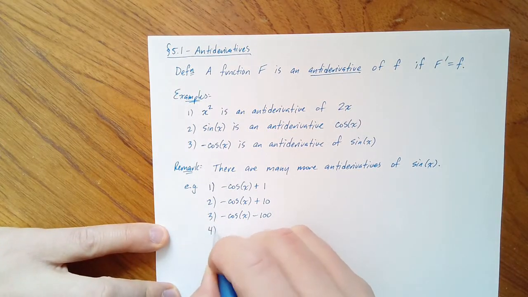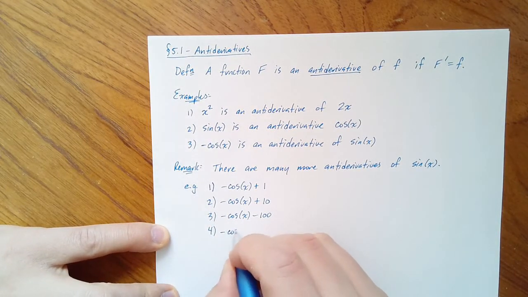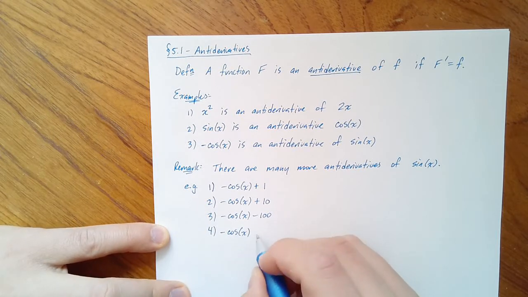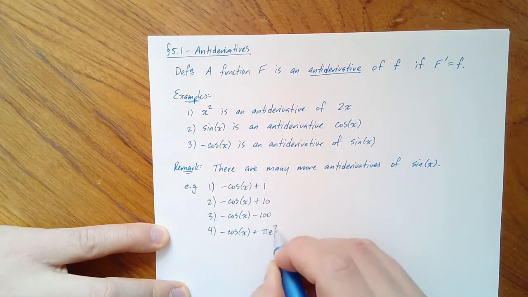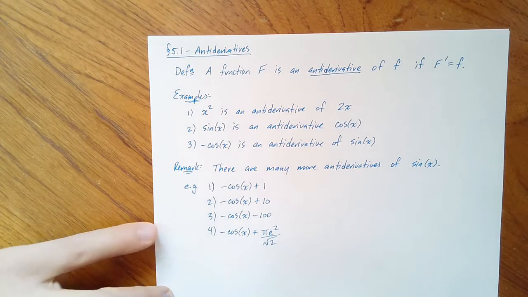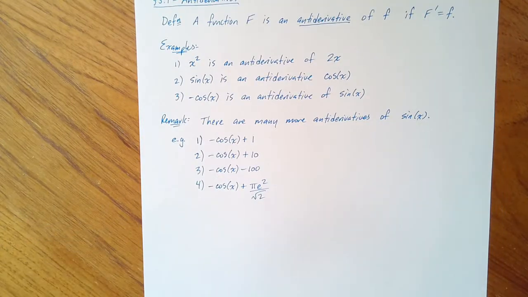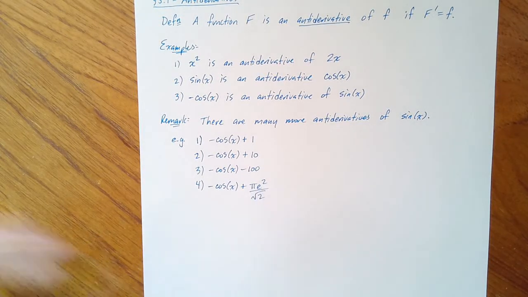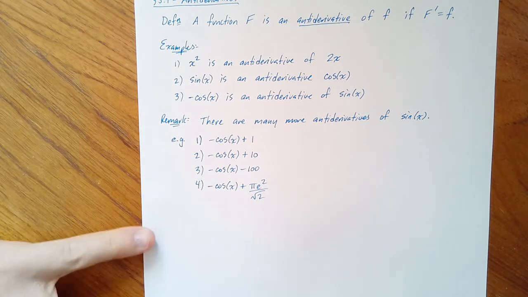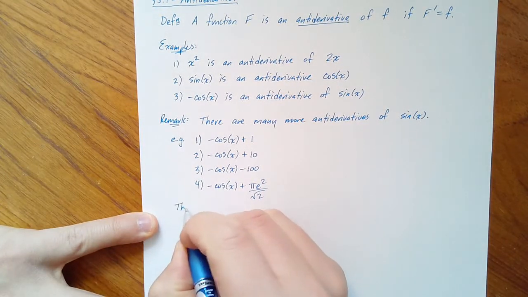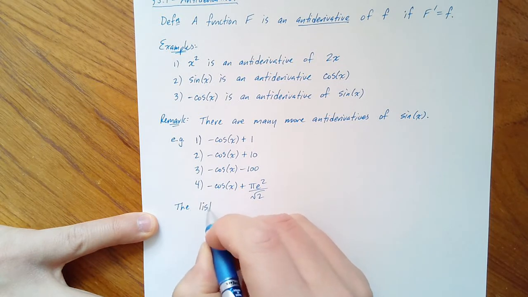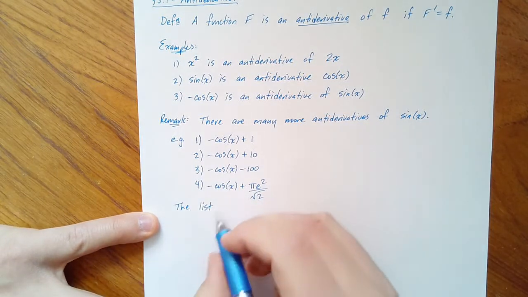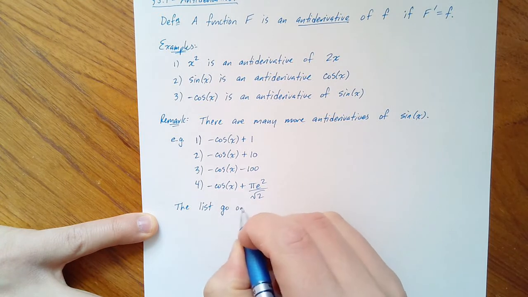It doesn't even have to be a nice whole number. If I had negative cosine of x, how about plus pi times e squared divided by the square root of 2, just to be particularly obnoxious. That would also be an antiderivative of sine of x, because if you differentiate this term, it becomes 0 because it's constant. It doesn't matter that it's ugly. It's just a constant. And in fact, the list goes on forever. You can't even get them all in a list. There's just infinitely many.